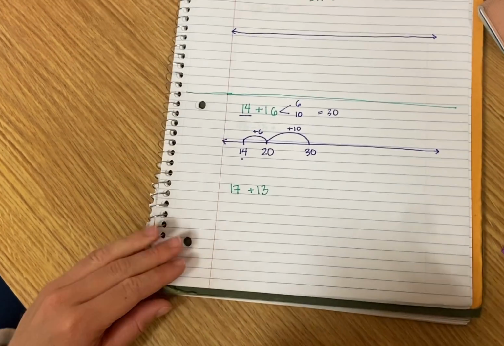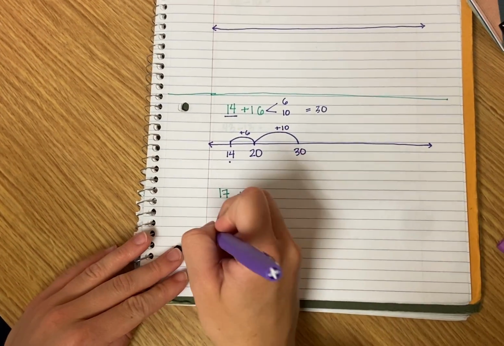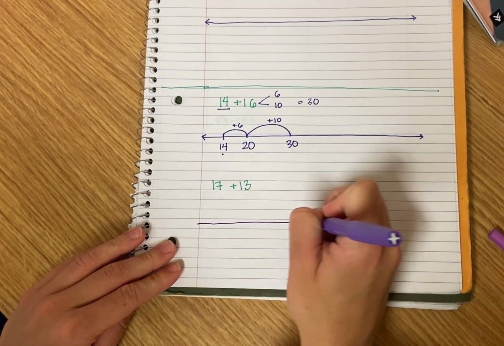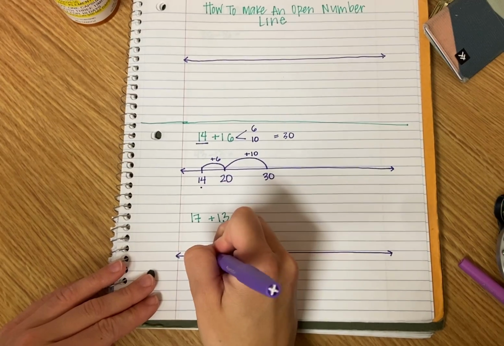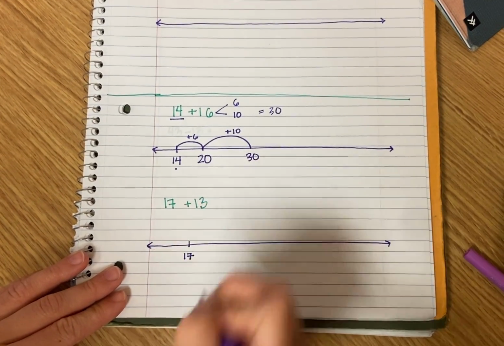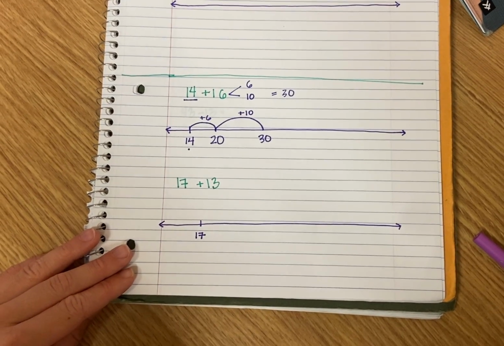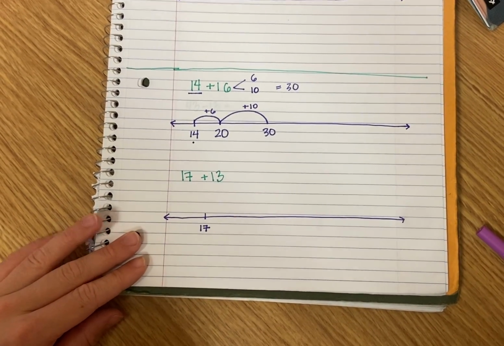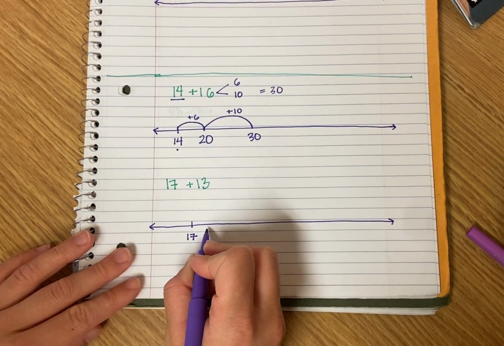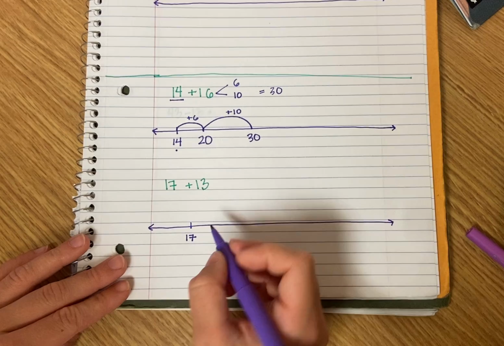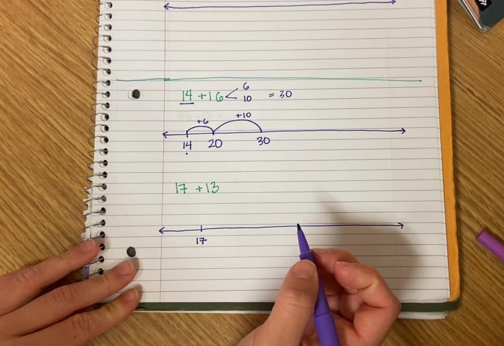Let's do another one. So 17 plus 13. We're going to draw our open number line. And we're starting at 17. We can place that 17 anywhere. And we need to add 13 to it. Now we know that 17 is 3 away from 20, and we'd love to get up to 20 because that's an easy number to add from.